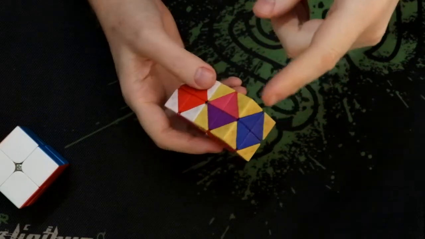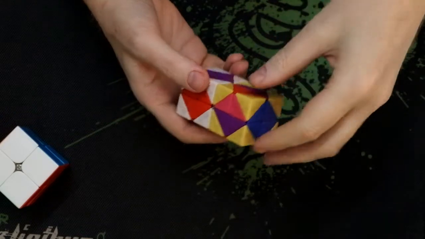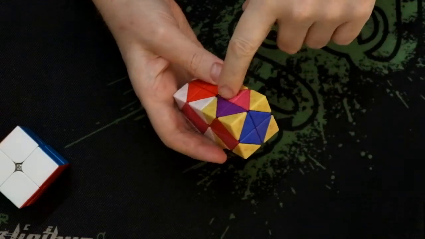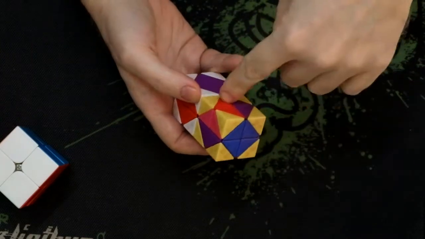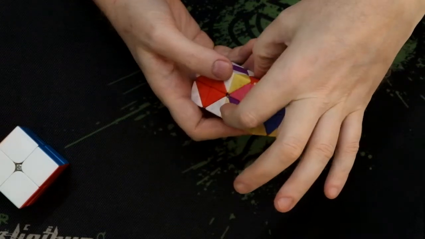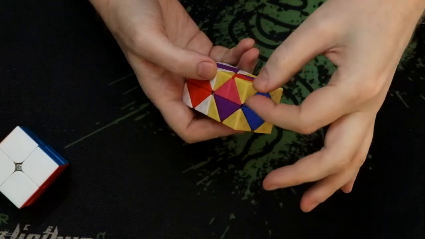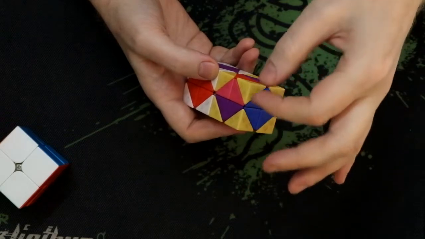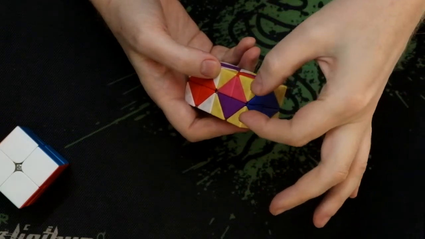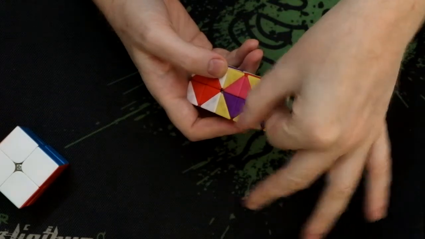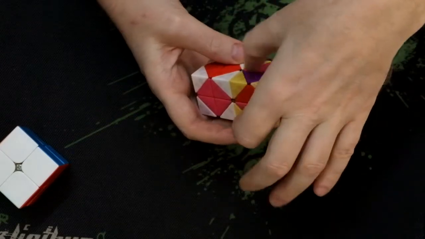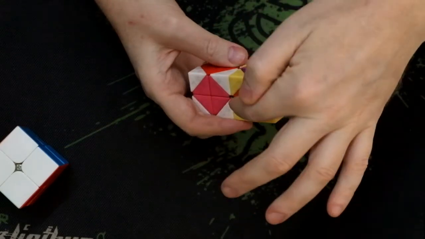But if before we do the algorithm again, we do an E move, an E move will basically move these two pieces to the back, and this piece will come in here. So if we do an E move before we undo the corner swap, then after we do the corner swap again, these two pieces will be swapped back and solved again. These two pieces will be swapped, and what you end up with is a 3-cycle between these three pieces.